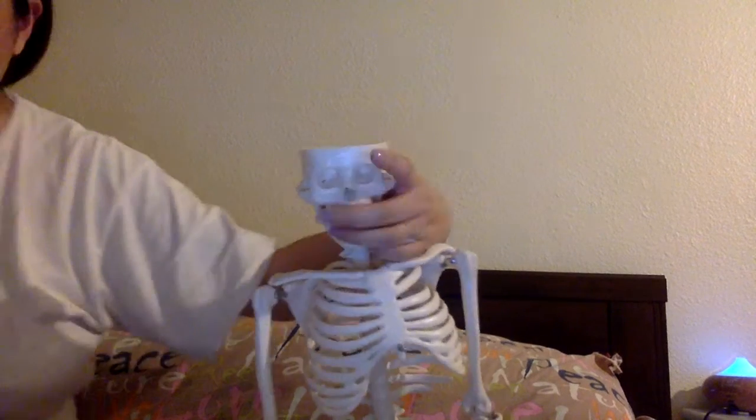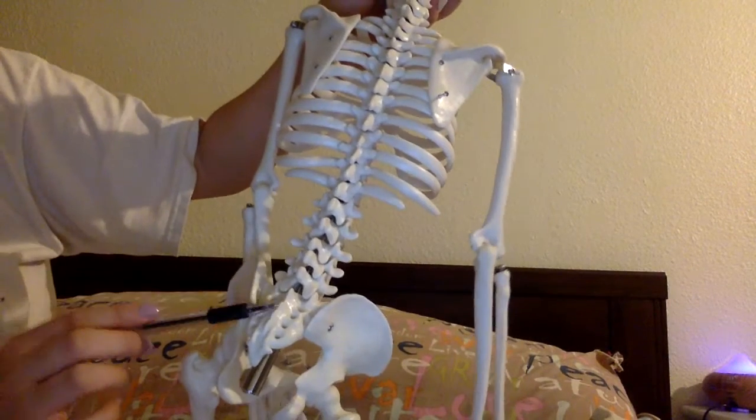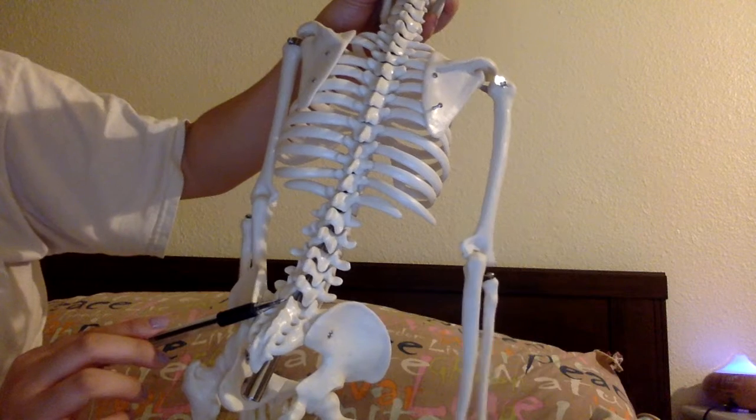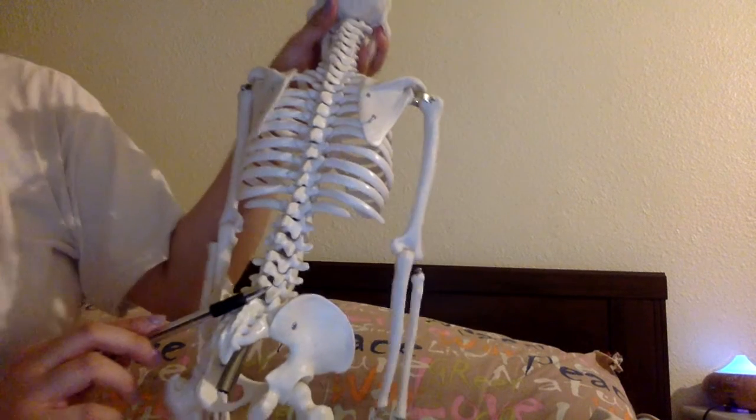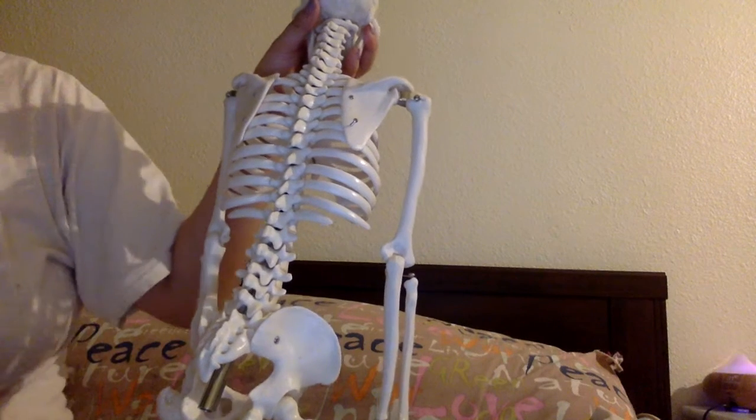Back to the lumbar vertebrae. Forgot to do that. The sacrum is right here. And the bone, which is the coccyx, is right here. The lumbar has 5 vertebrae.